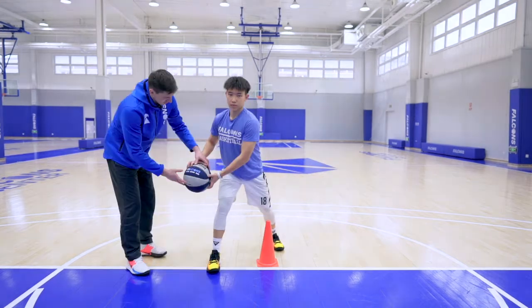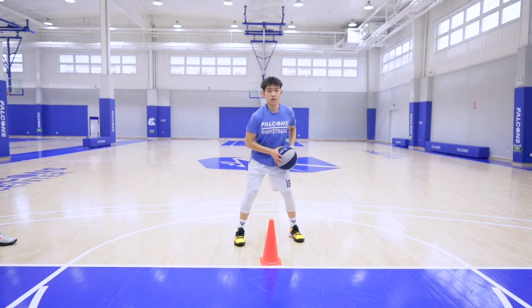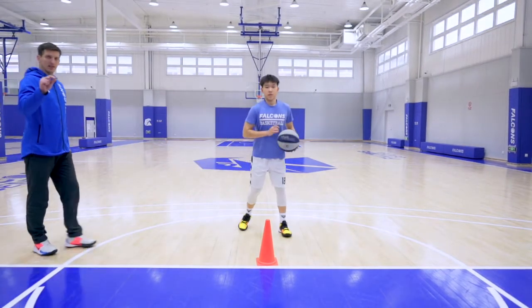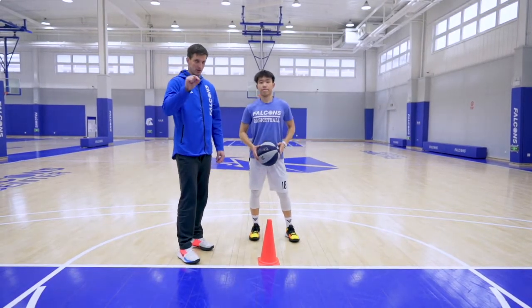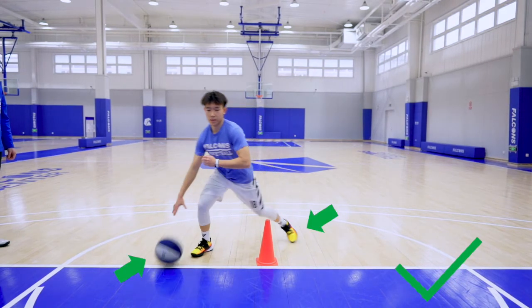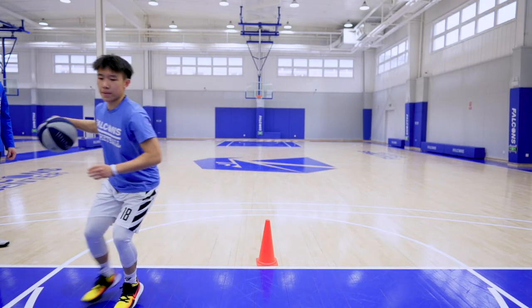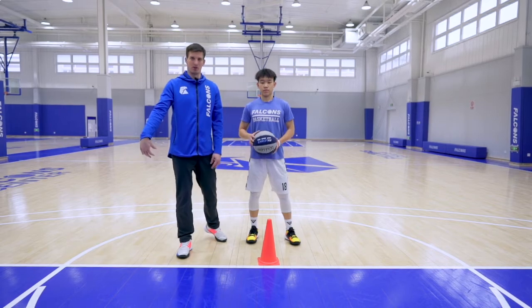So before moving your pivot foot, you need to release the ball. It's a really thin line to understand whether it's traveling or not. We can use it as an advantage, but 100% before releasing the pivot foot, you need to release the ball from your hand.